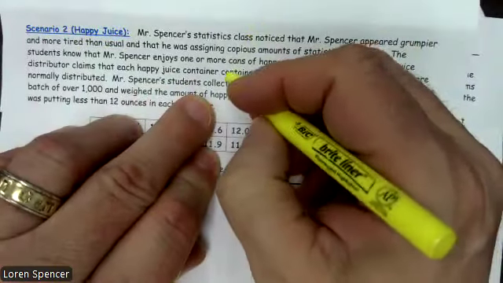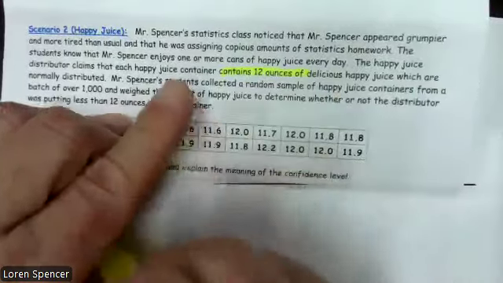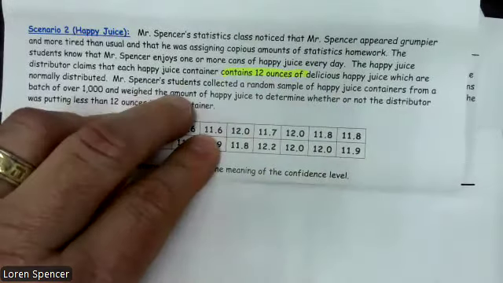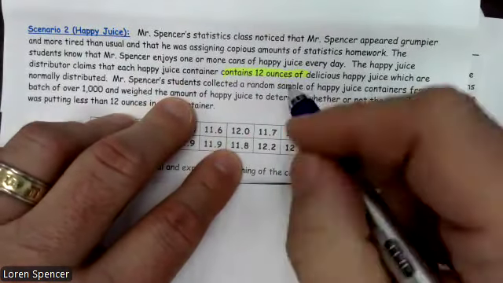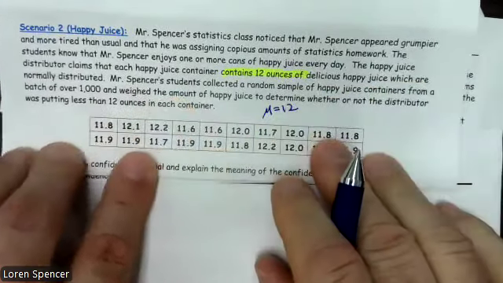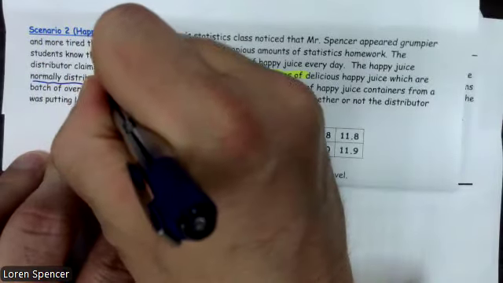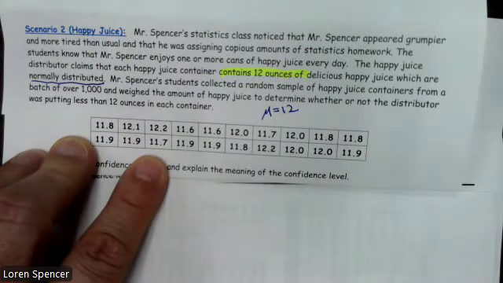All right, so we have a claim here. That sounds like it's probably our mean. Sounds like our mean here is going to be 12 ounces, which are normally distributed. Super important.